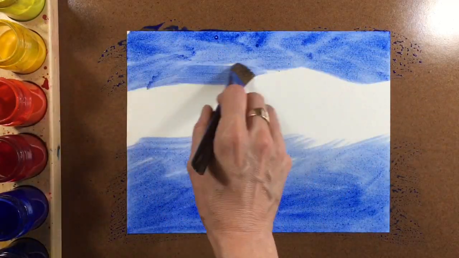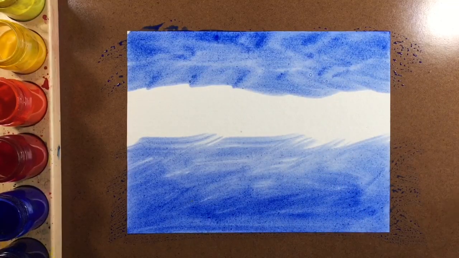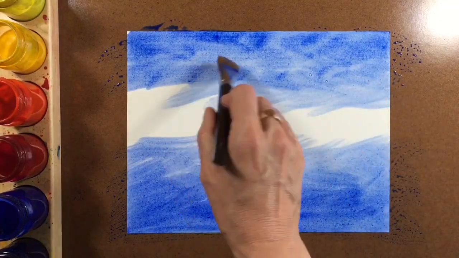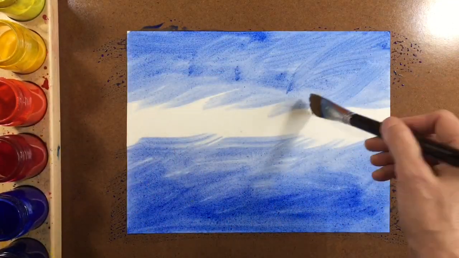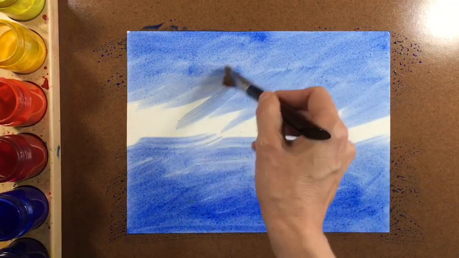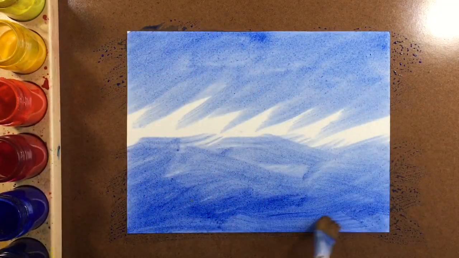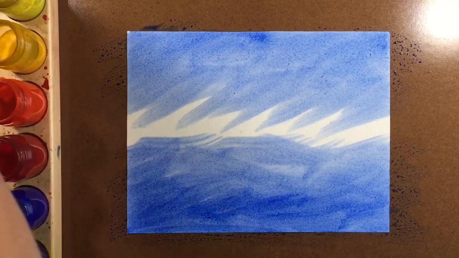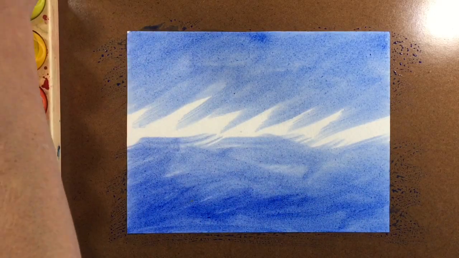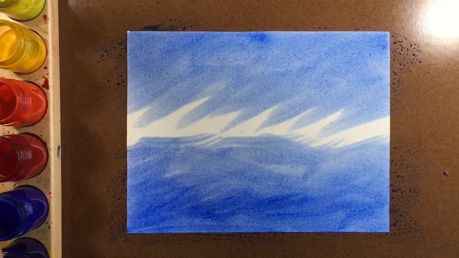I'm being very rough in my stroke to show the roughness of the air and the roughness of the water. The splashing waves and the blowing wind. And the 40 days and the 40 nights of rain.